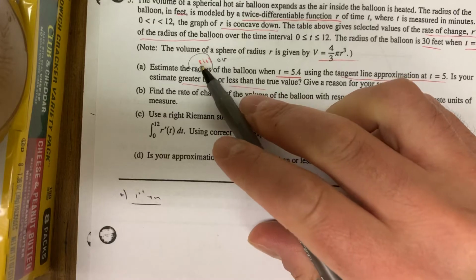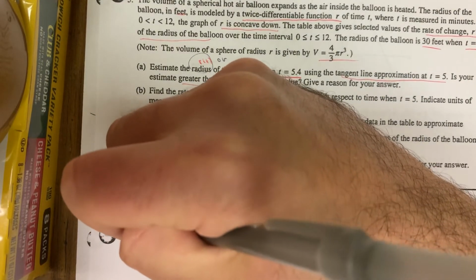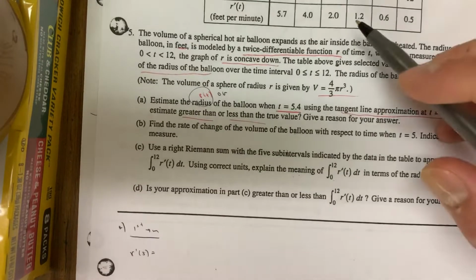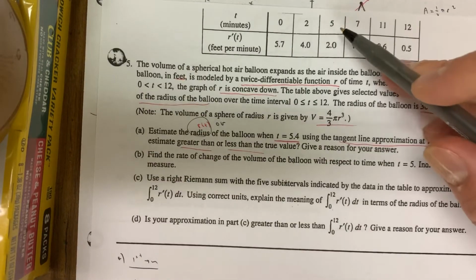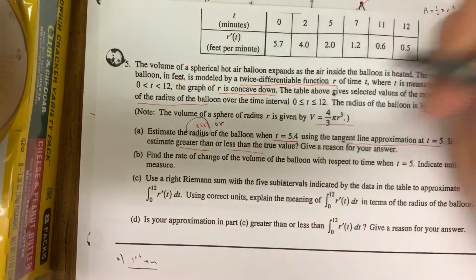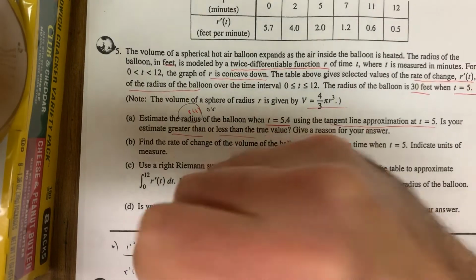That means you want to take the derivative of r of t and plug in a 5. So you want r prime of 5. And believe it or not, that's right here in the chart. R prime of 5 is actually equal to 2, okay? So 2 feet per minute. You don't really have to write the units down right there.